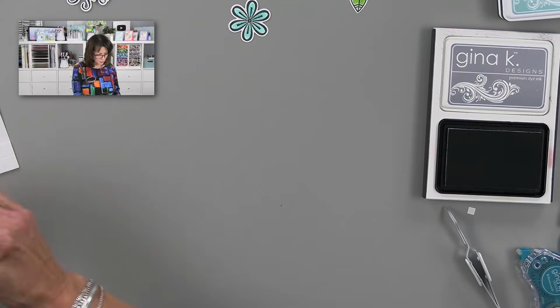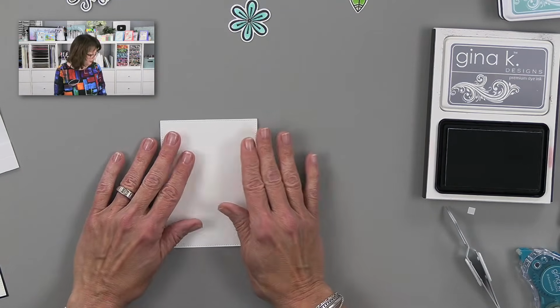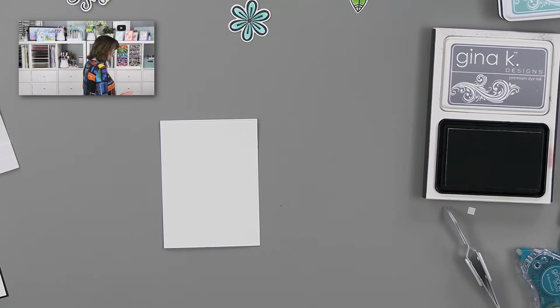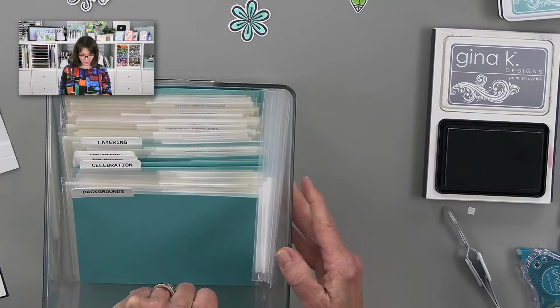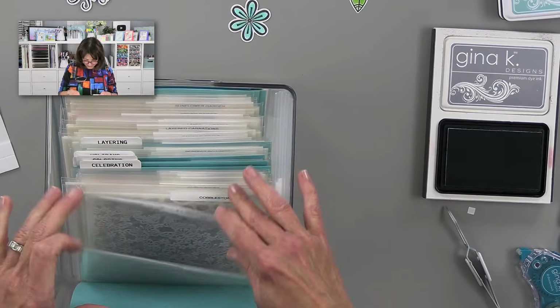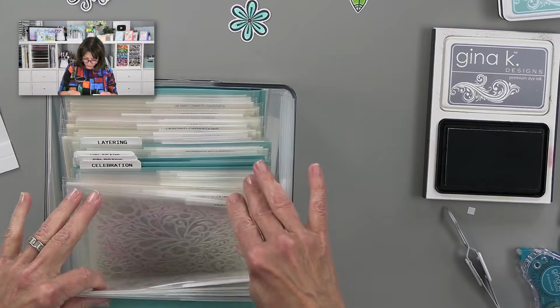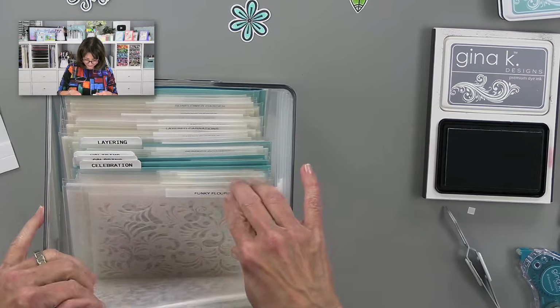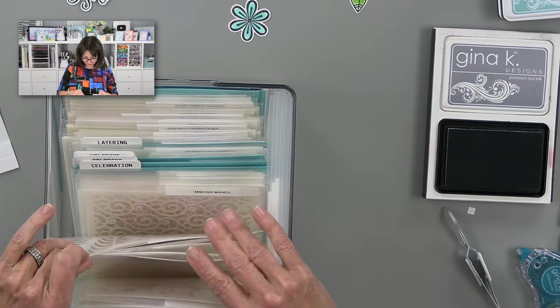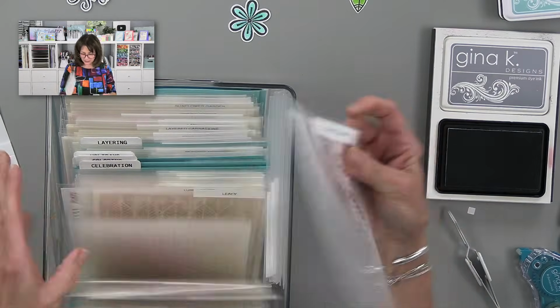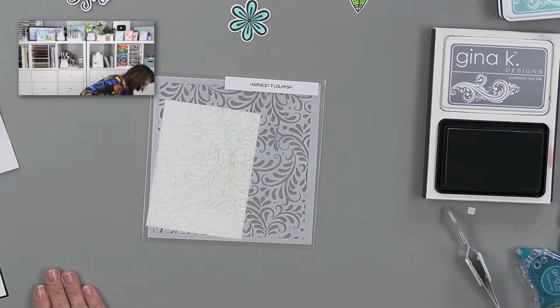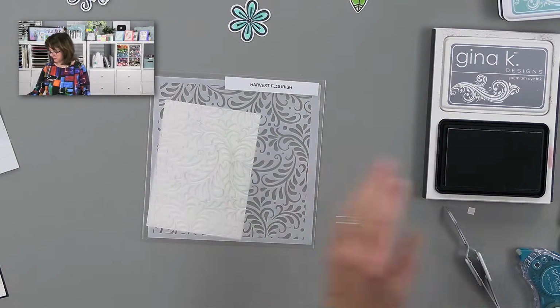So for this one, why don't we go with a completely different stencil? Let me see. Where are my stencils? Here they are. Let's see what I have left in my stencil box. Backgrounds. I just want something soft. Yeah, Harvest Flourish is always a good one. I'll do that because I just want something really soft in the background.